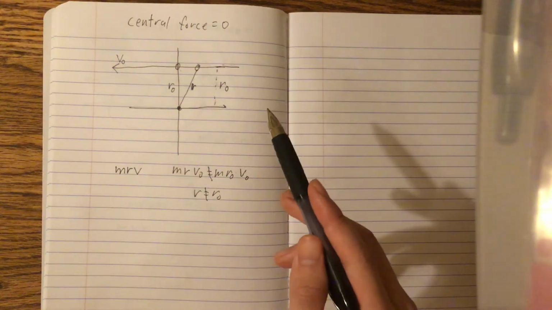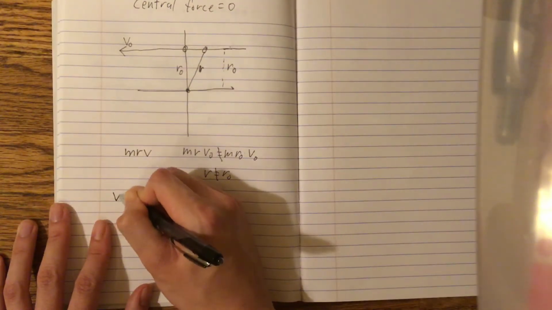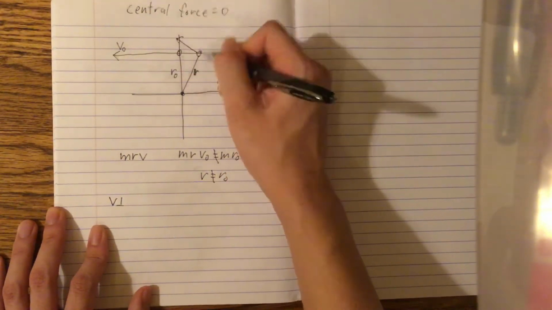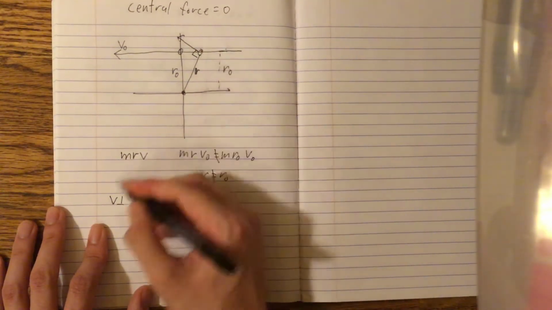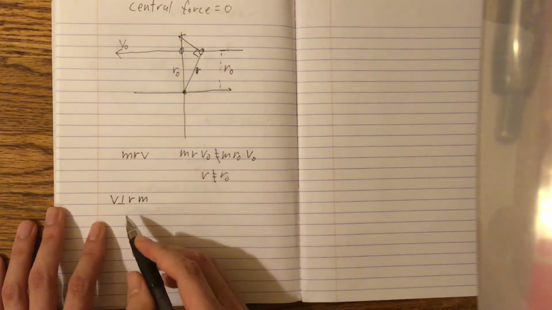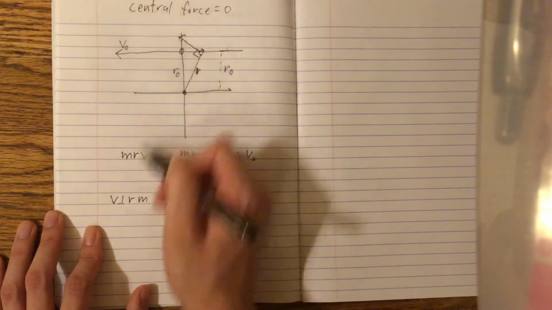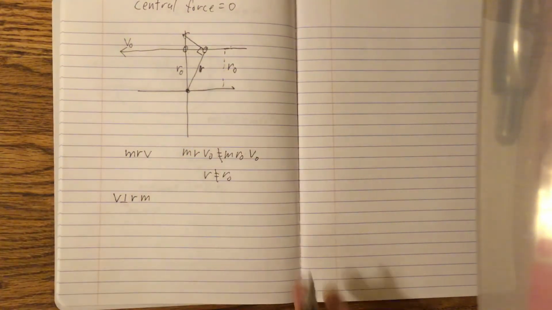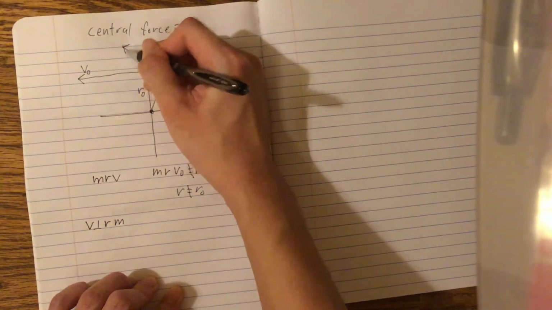And that certain sense is that the velocity component perpendicular to the radius, times the radius, times the mass, remains constant. So this component of the velocity times this radius times the mass remains constant. And I'm going to prove that to you right now.